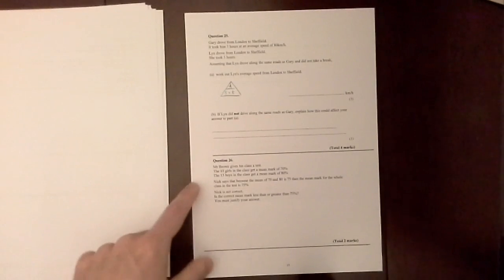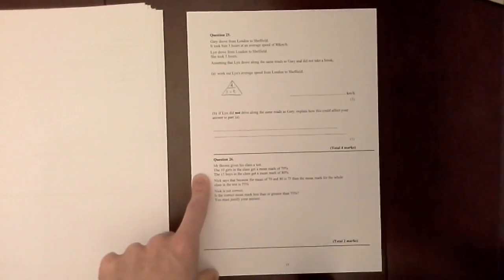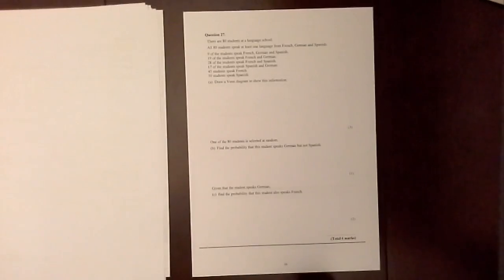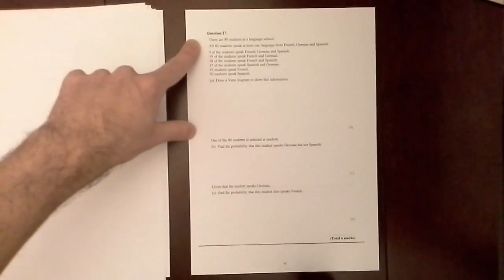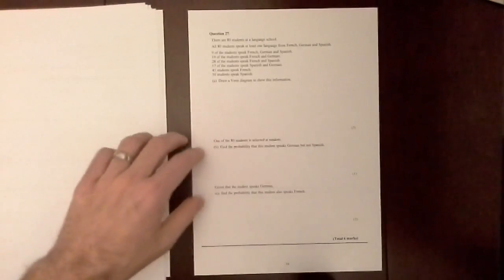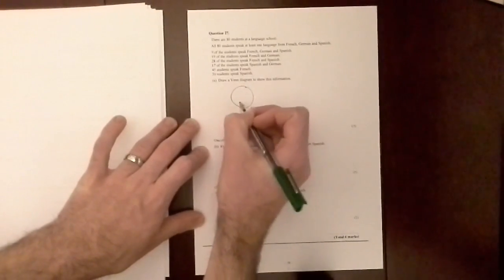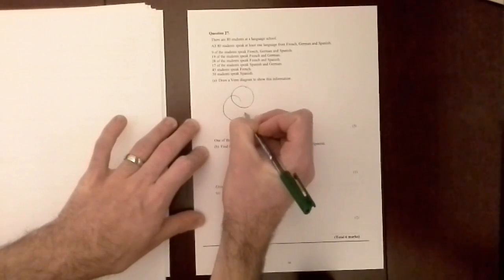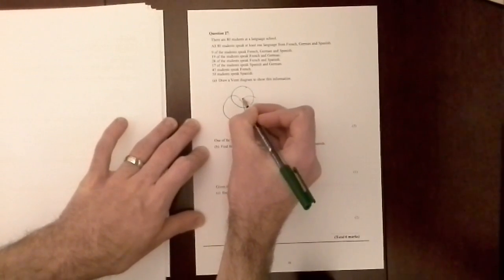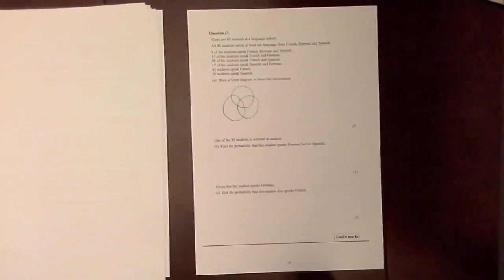Question 26. Did a very similar question to this in the Grade 8 lesson on Friday. So I'm going to leave that one to you. A bit like question 27, your Venn diagram. So just remember, make those circles in part A nice and big, and all 3 should overlap each other, so that you've got space in each of those intersections to put numbers in.